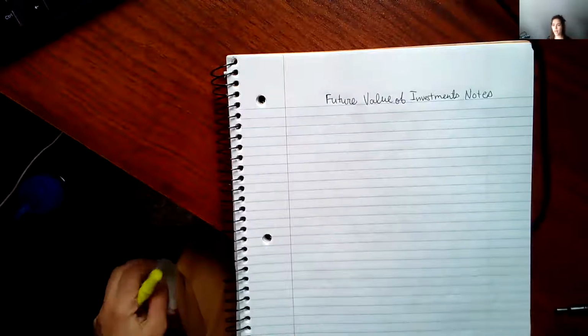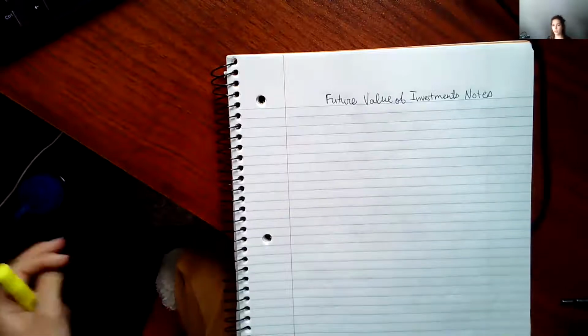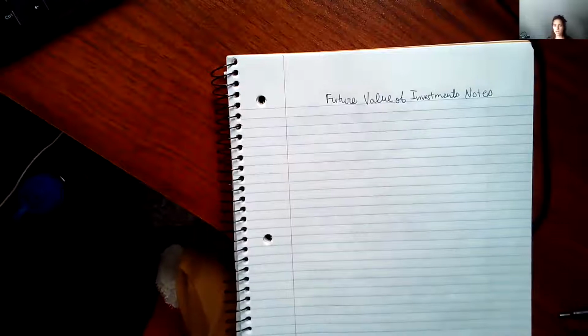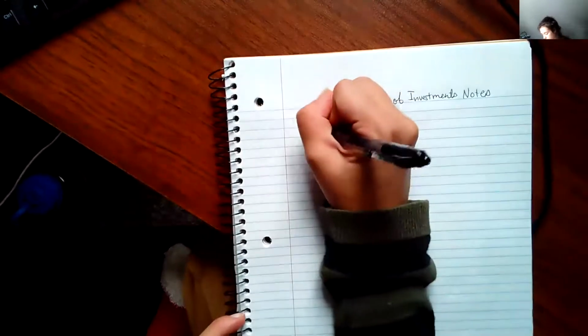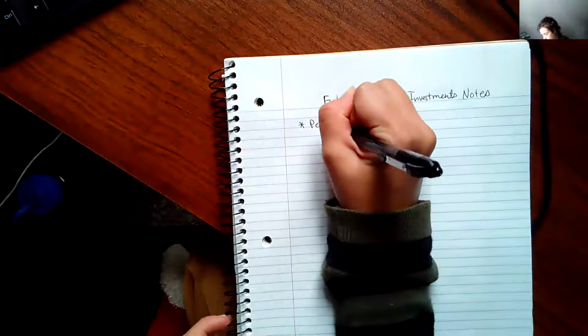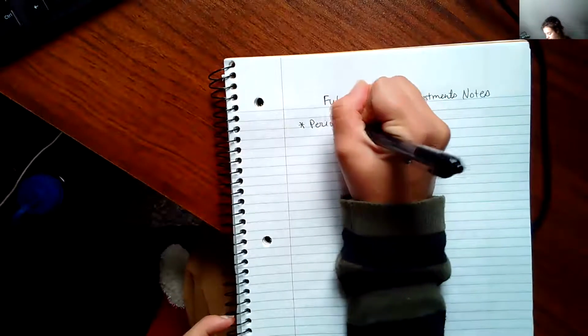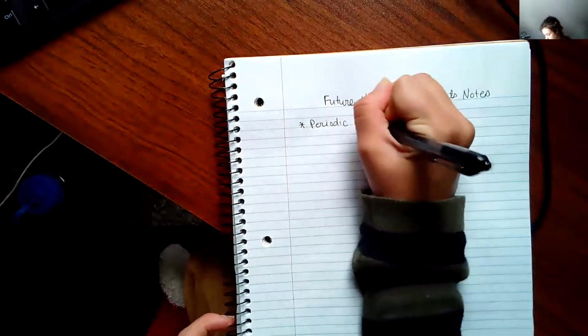Many times people will add to their savings account on a regular basis. It may even be a good idea to set up periodic investments through your online banking system. So that's a good keyword, periodic investments.